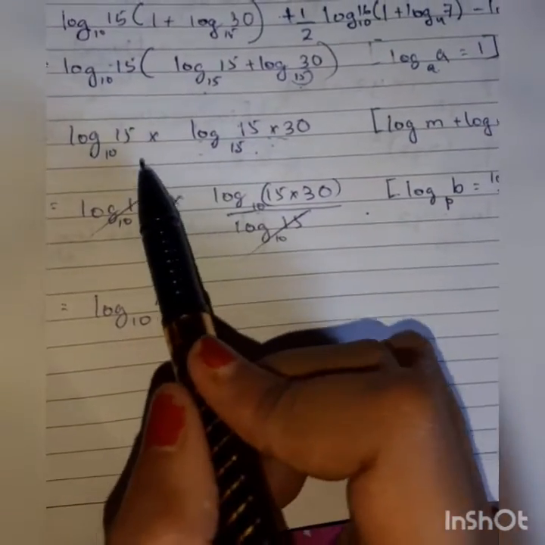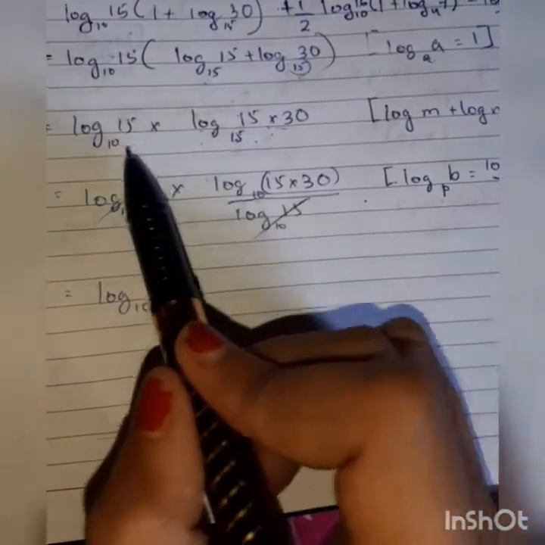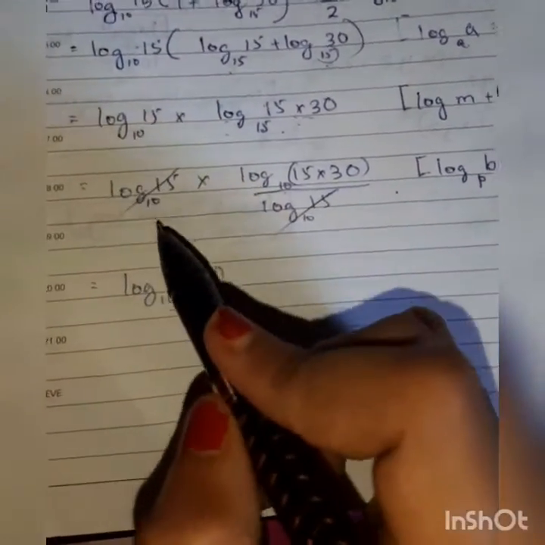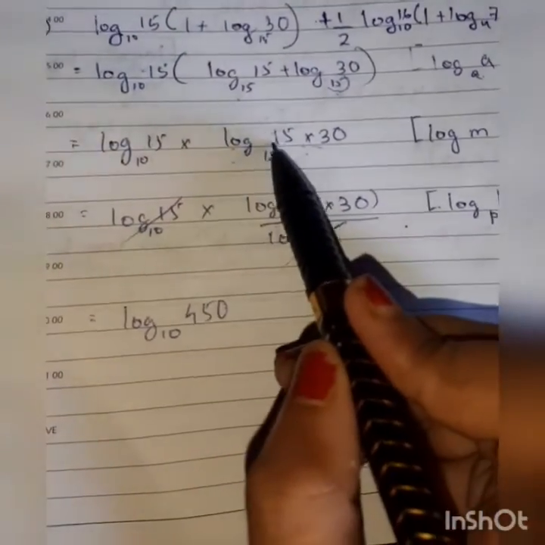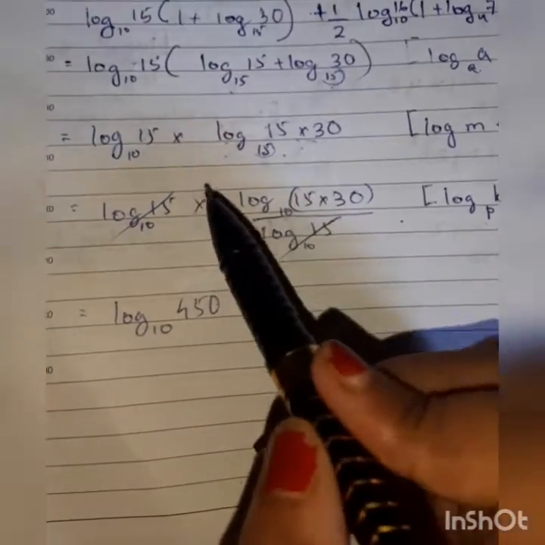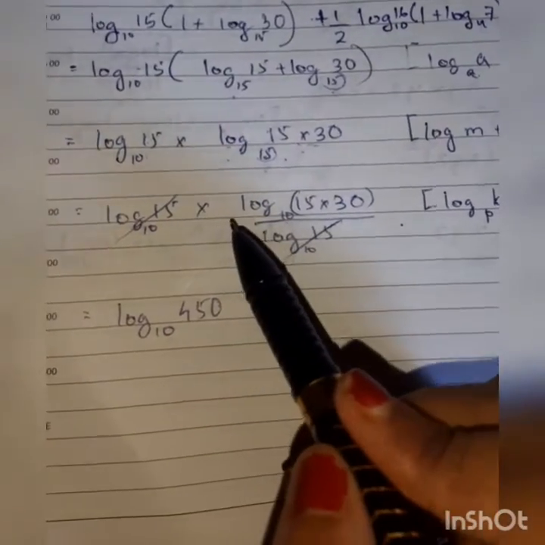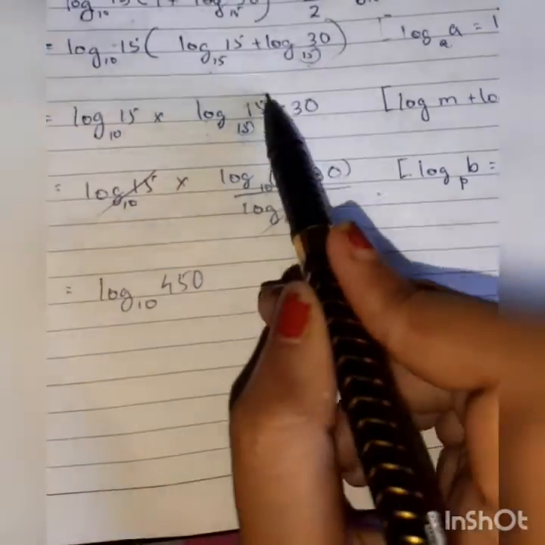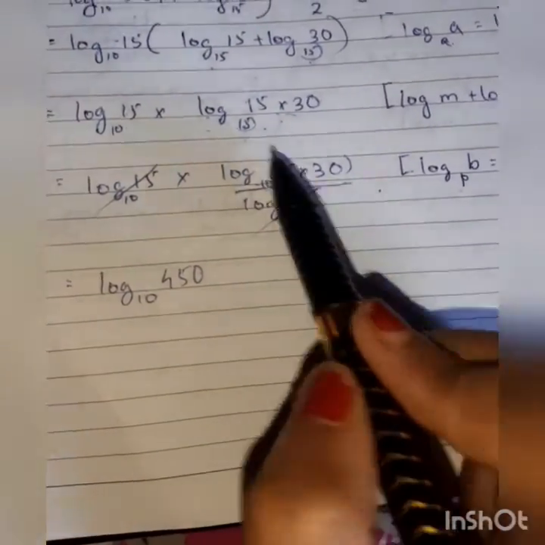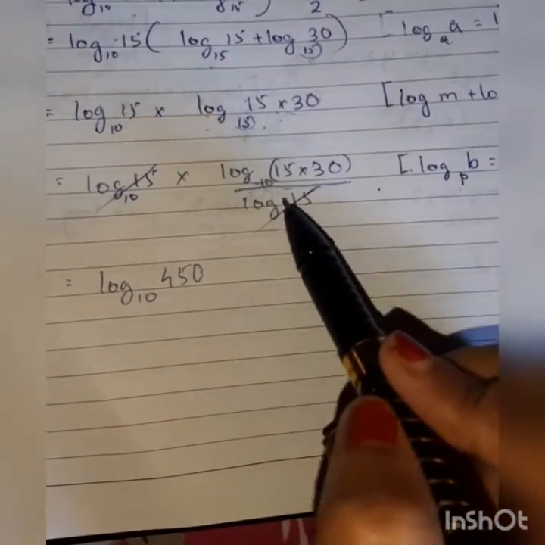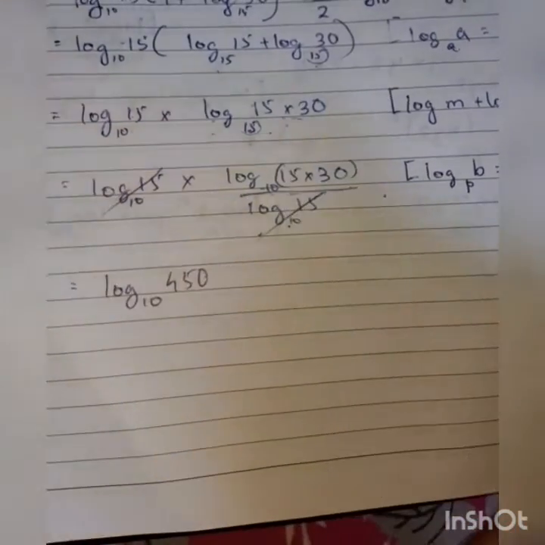So this is coming out as log 15 into 30 to the base 15 into log 15 to the base 10. Now what we will do? Here the base was 10. Here the base is 15. Listen carefully. I have introduced a base 10 here such that log 15 into 30 to the base 10 will be in the numerator, divided by log 15 to the base 10 in the denominator, and this will cancel.